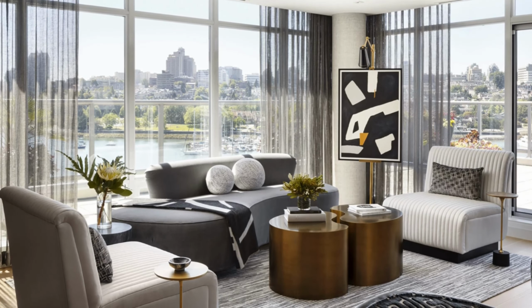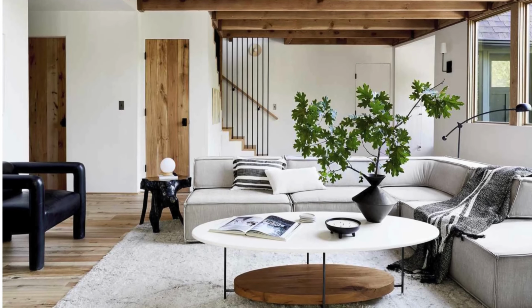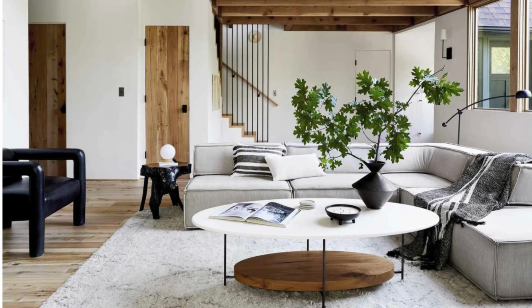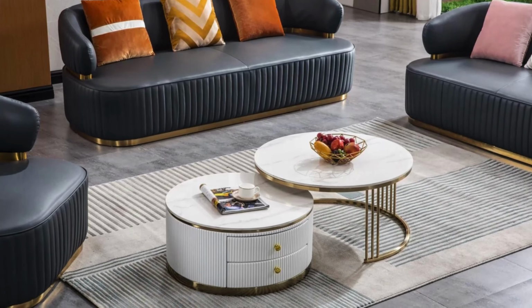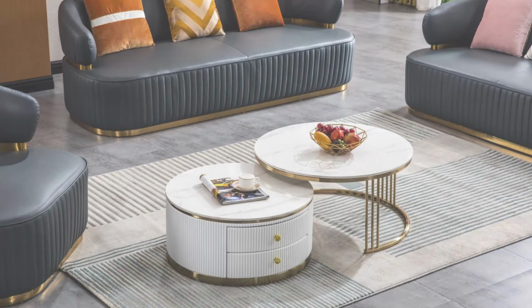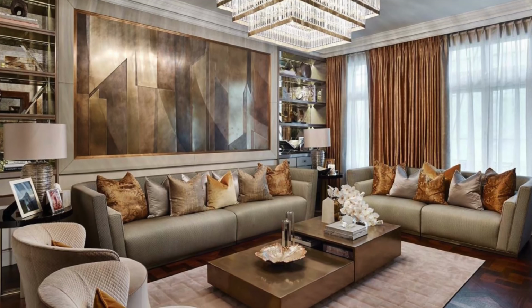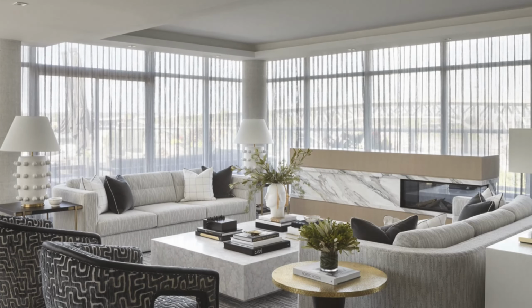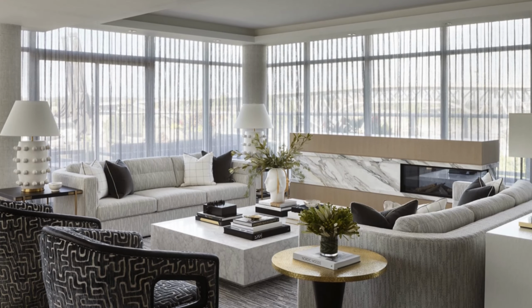Today, we are delving into the delightful world of coffee table decor, where creativity knows no bounds and every arrangement becomes a work of art. Whether you are looking to elevate your living room with a chic centerpiece or simply add a touch of personality to your space, I have got a plethora of ideas to inspire and ignite your inner designer.